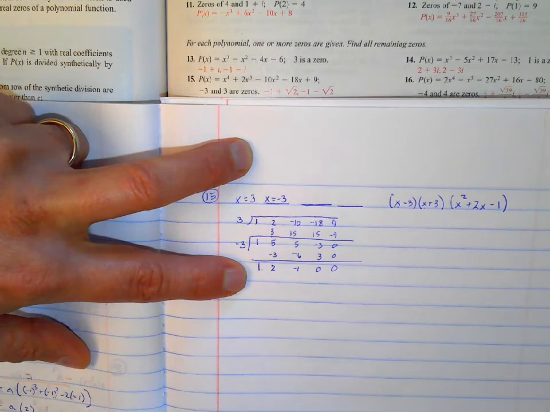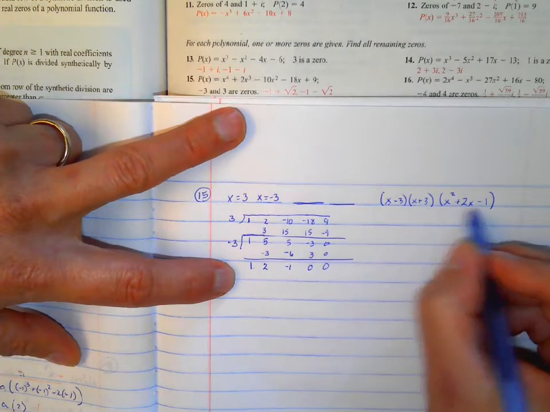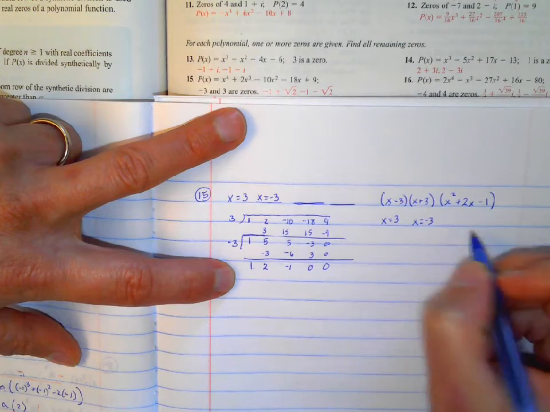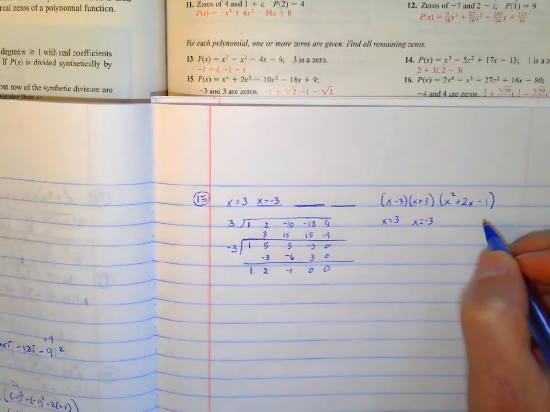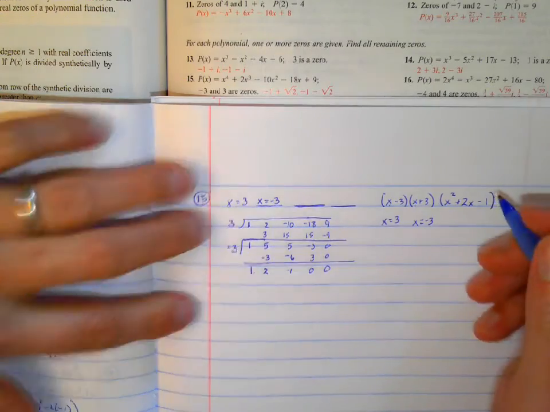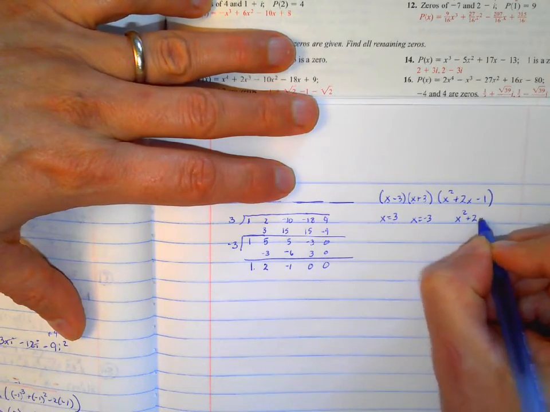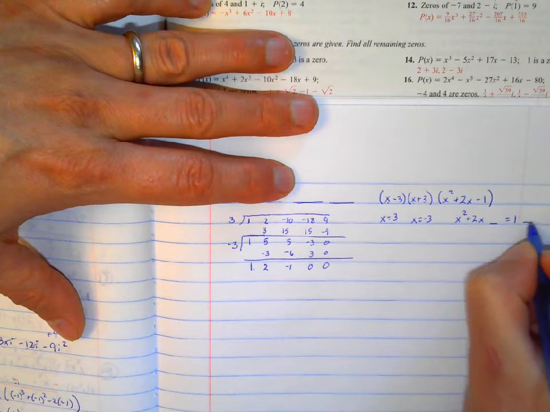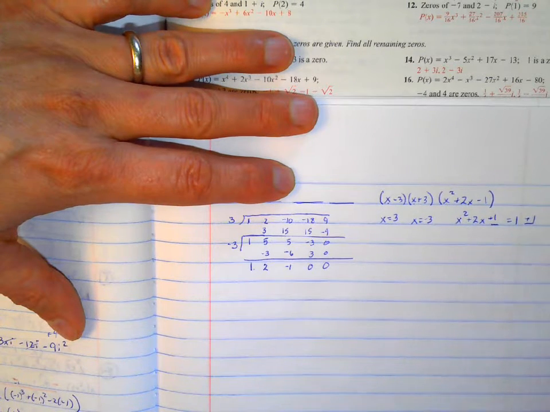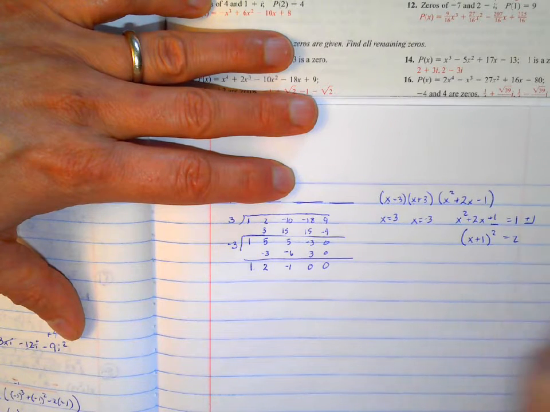Okay? So then from here, I need to find the other two answers. So those come from this right here. Here I know this one's x equals 3, this one's x equals negative 3. And from here, it's not going to factor, but let's use completing the square, just to get a little practice with that. So I'm going to add the 1 to the other side. Complete the square. Half of 2 is 1, 1 squared is 1, so add 1 to both sides. This is x plus 1 squared equals 2.